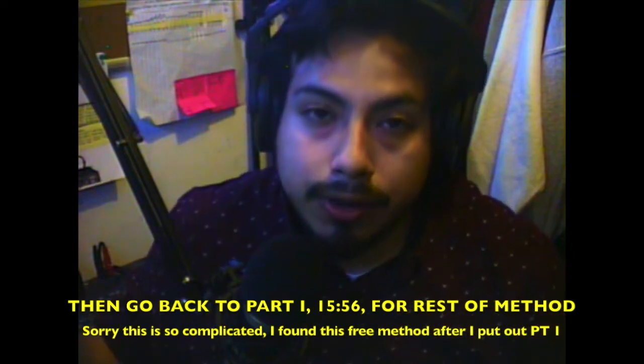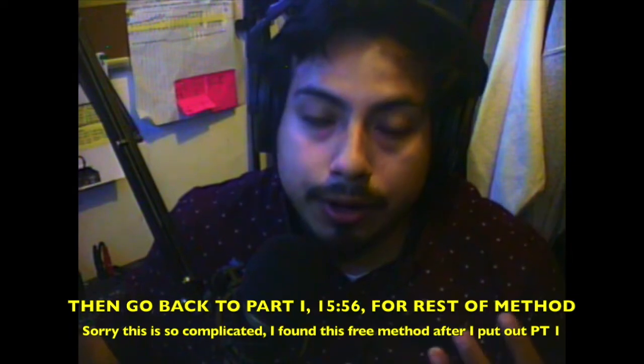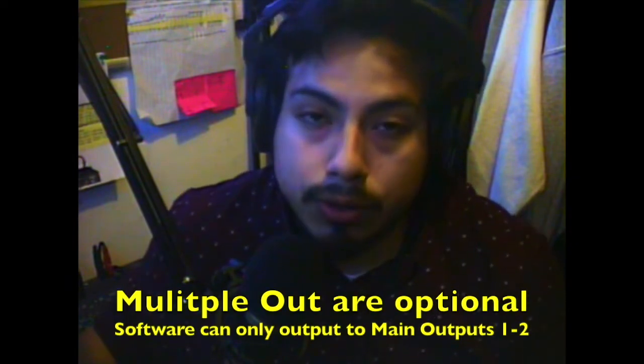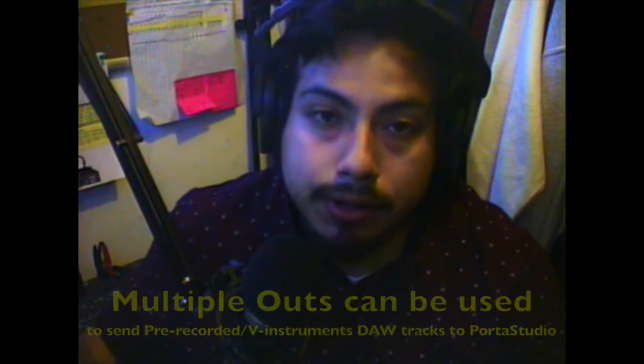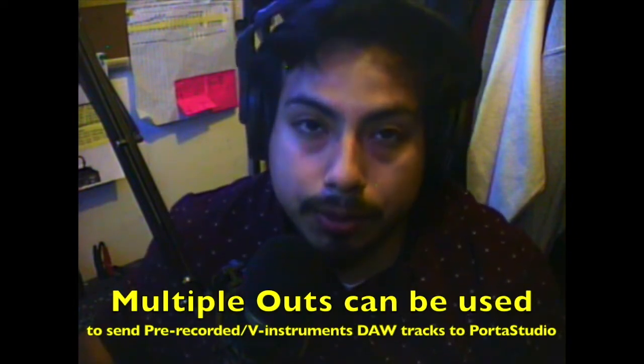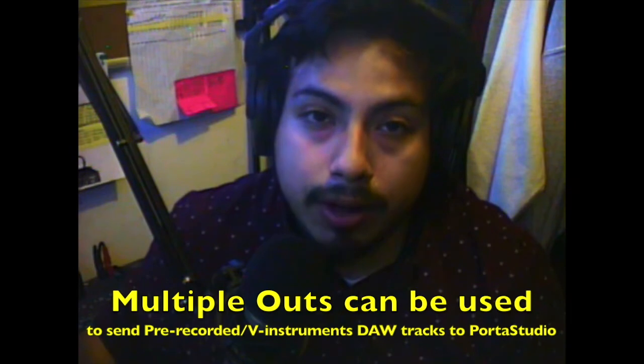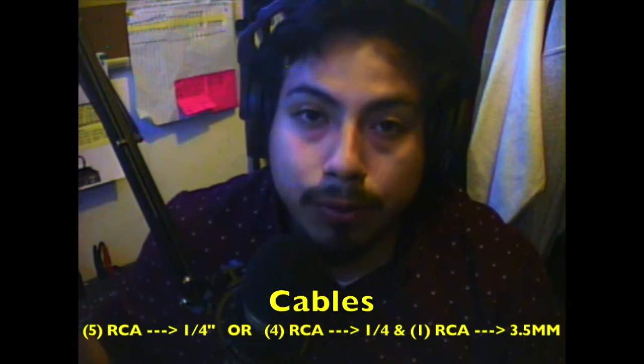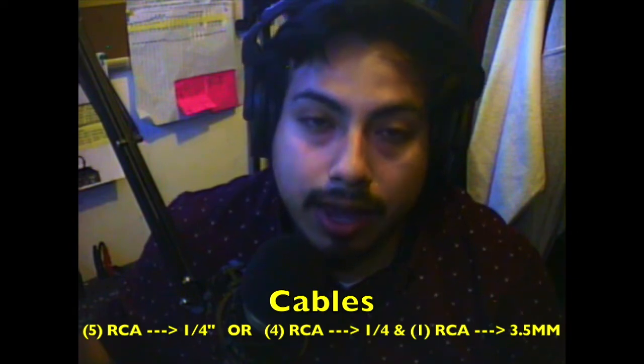So interface-wise, again, if you have a 4-track, you're going to need 4 or more inputs. If you have an 8-track, you're going to need 8 or more inputs. You do not need multiple outs for this method, as you would be using the line outputs of your interface or even the headphone out of your computer. So cabling-wise, you'll need about 5 RCA to 1/4 inch cables, or 4 RCA to 1/4 inch cables and an RCA to 3.5 millimeter jack. That's if you're going to be recording the signal from your headphone out of your computer.